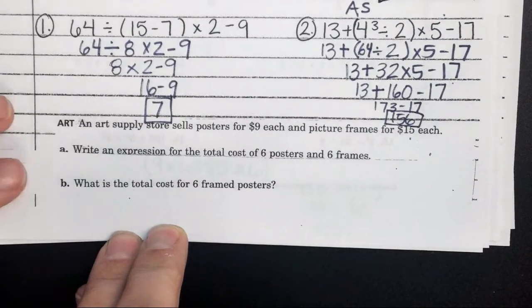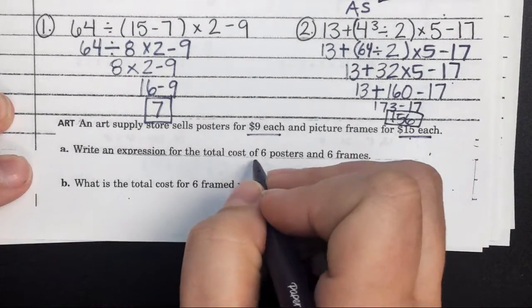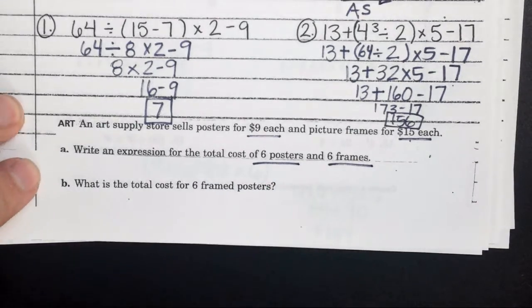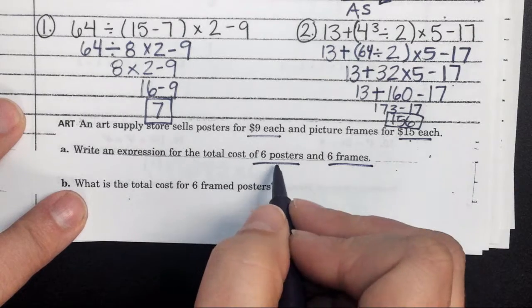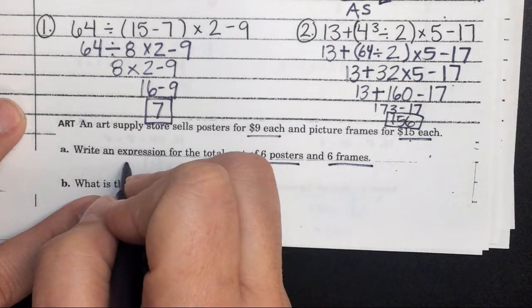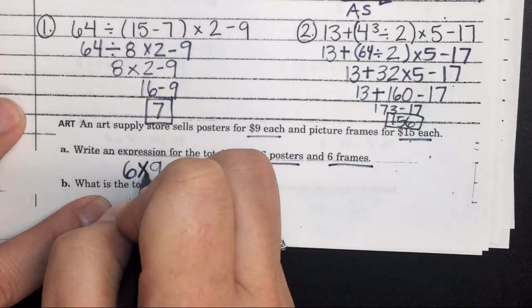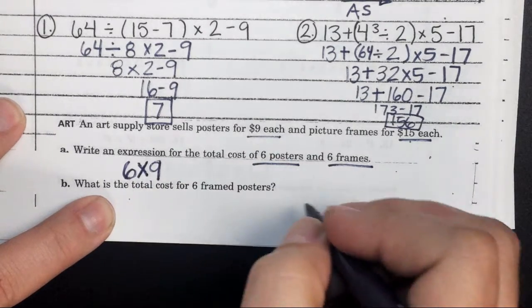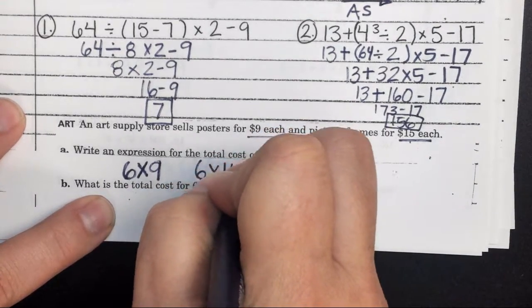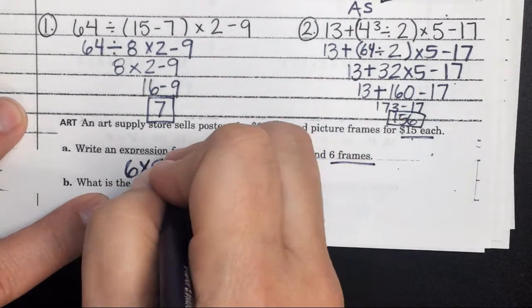So what we've got to know, they're $9 each, $15 each, and you're buying 6 posters and 6 frames. So what's going to be my first step? 6 times 9. Absolutely. We're buying 6 posters, so 6 times 9. That represents our posters, right? Yes. Okay, so what are we going to do to represent our frames? 6 times 15. Now, what am I going to do? Addition sign in the middle. I'm going to add those together.